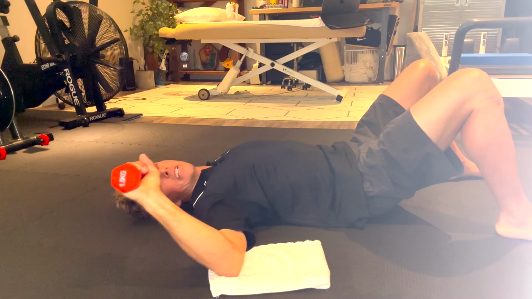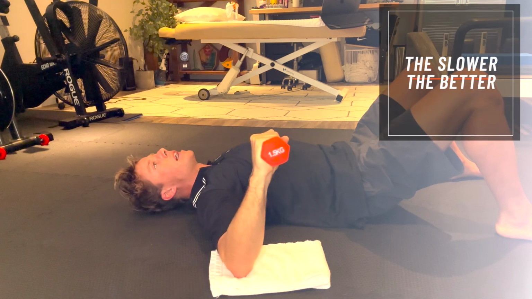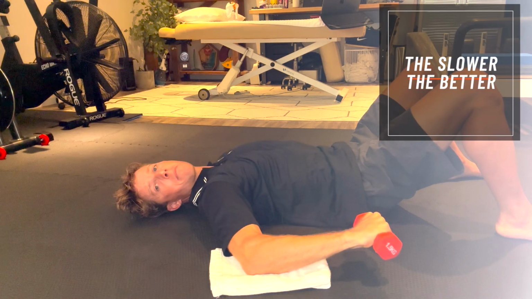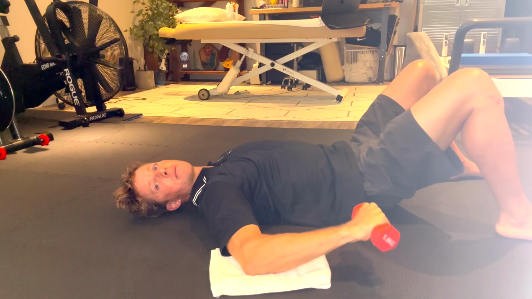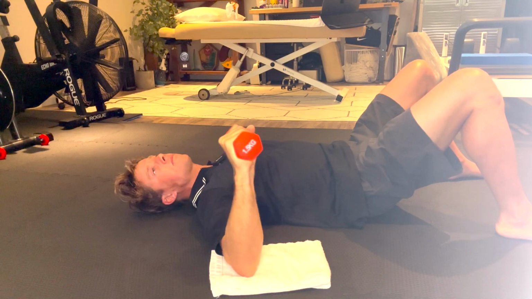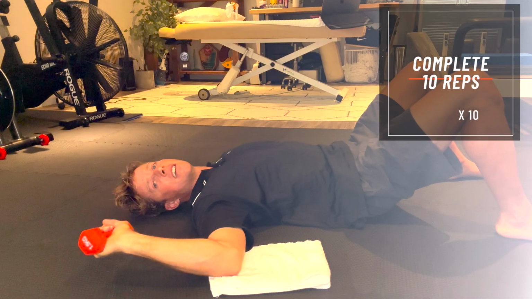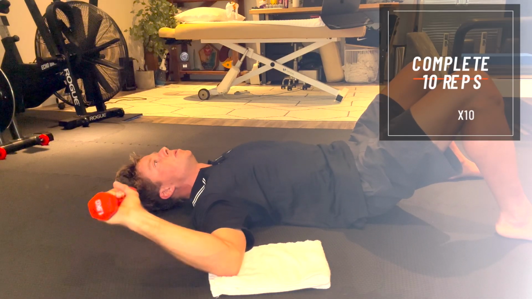and then slowly, so the same thing again, but we want to go even slower than what we did the first time. So there should be zero pain once again through these motions, and we're doing 10 repetitions here, as slow as possible.